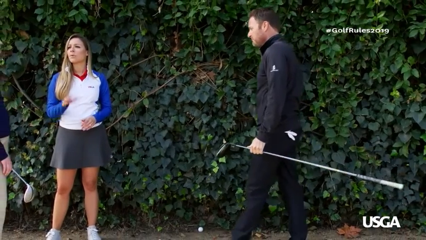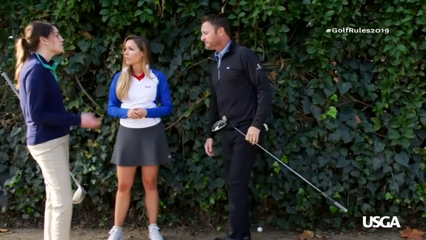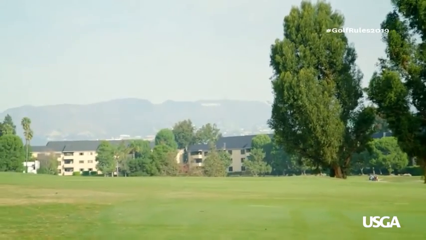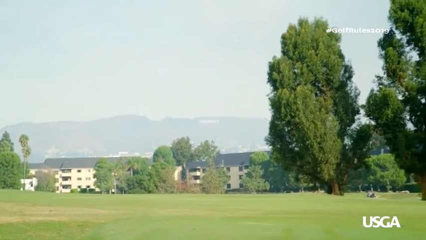So play as is or take an unplayable. Correct. Okay. So what happens if he doesn't find it at all? So if it isn't found in those 3 minutes for search, you'd have to play under stroke and distance. So for one penalty stroke, go back to the spot he last played from. Any other options? So there might be. If the local rule for stroke and distance is in effect, you can actually, for 2 penalty strokes, drop up near where that ball was lost. Another way to help pace the play.